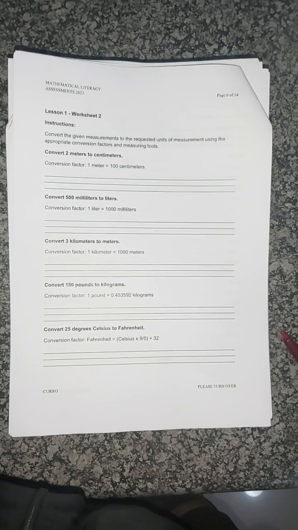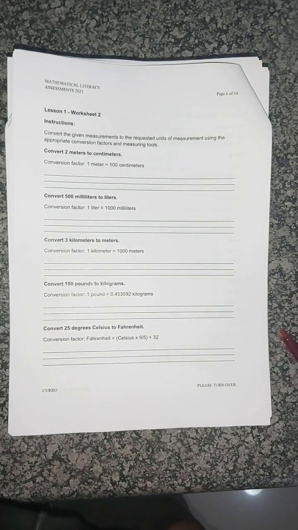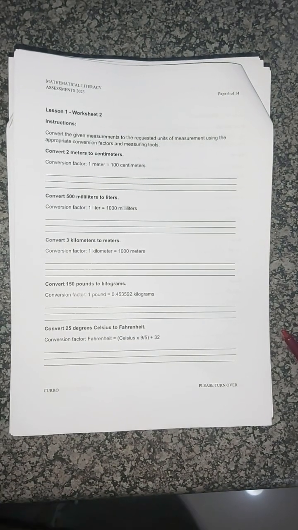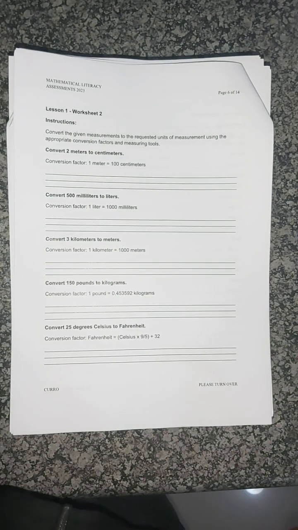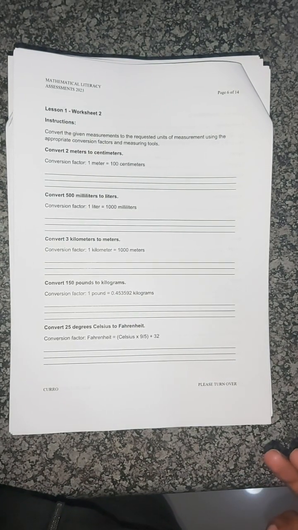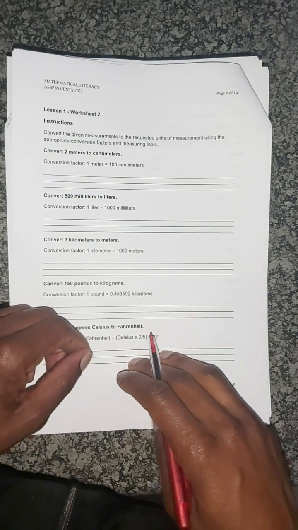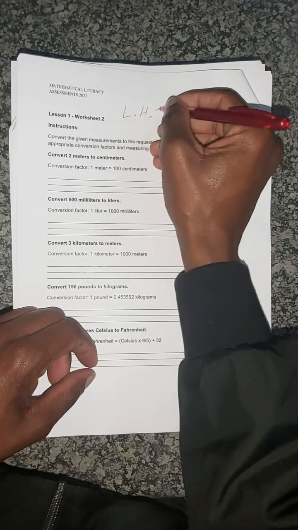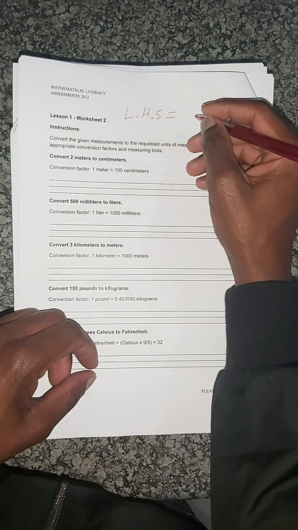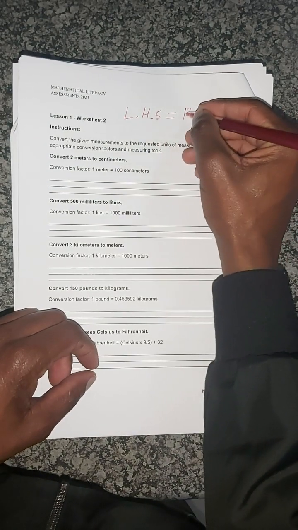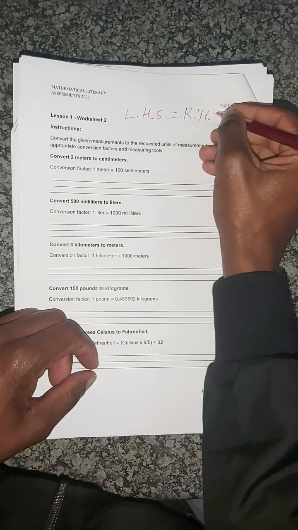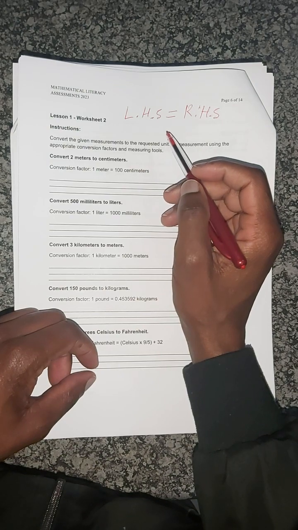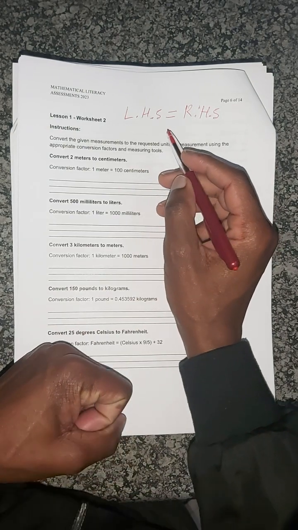Okay, guys, welcome. This is a video for us to revise, and we are going to be looking at conversions. This is the first thing I want us to recall, that we have two sides. We have the left hand side, which will be equal to the right hand side. Now, this situation will be what you call your conversion factor.